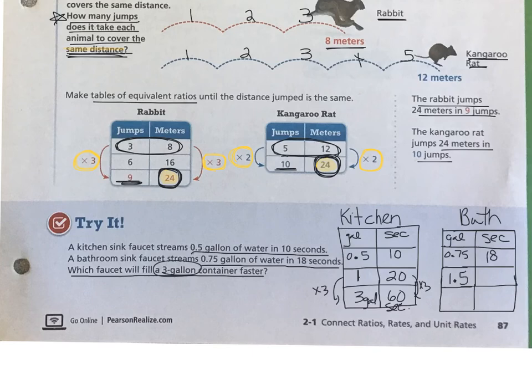So I need to do the same thing to the number of seconds. 18 times 2 is 36. Now can I go from 1 1/2 to 3? And the answer is yes, I need to double it again. So I'm going to do this times 2. So that means I'm going to do 36 times 2 as well. And 36 times 2 is 72 seconds. So the bathroom sink will fill a 3-gallon bucket in 72 seconds.